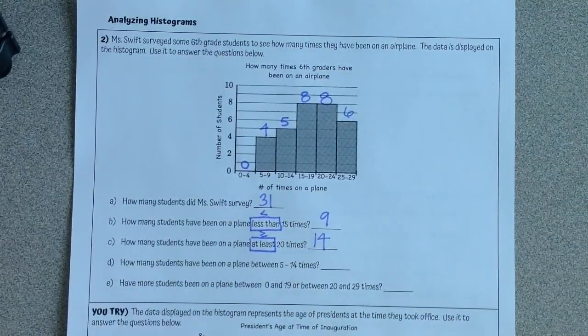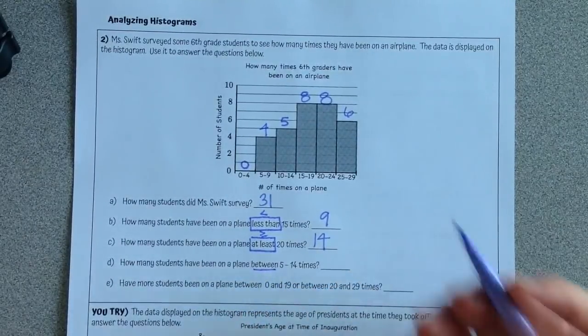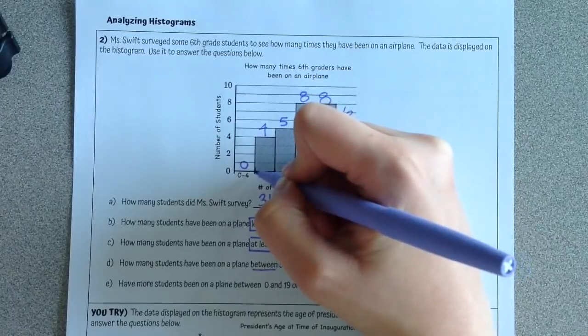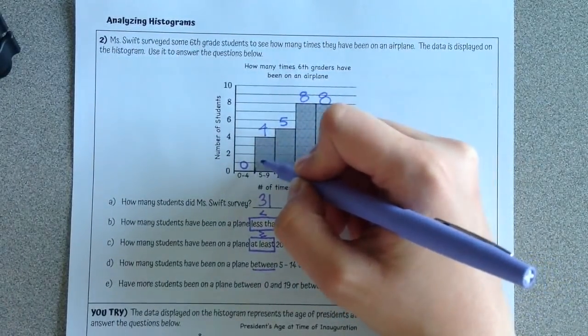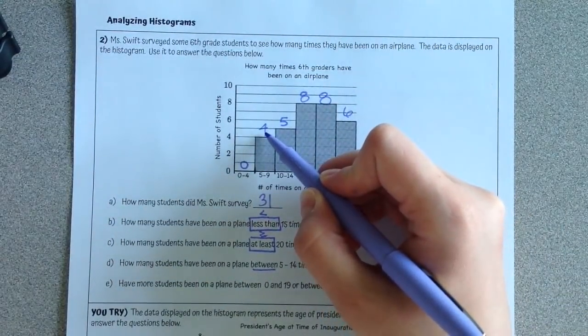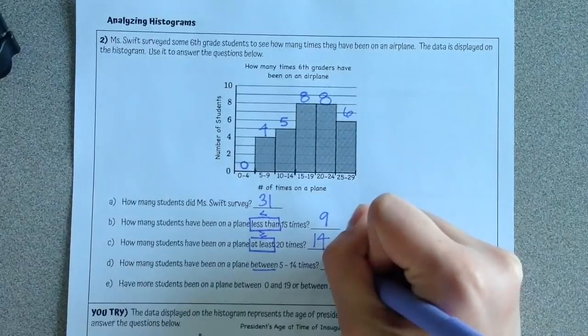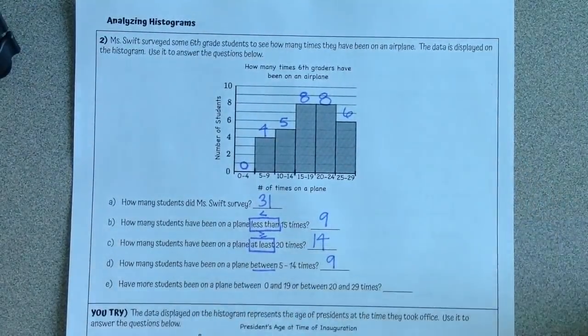D, how many students have been on a plane between 5 and 14 times? So I'm going to start here with my 5 and go up to my 14. So any student that falls right in between here would be included. So I'm going to add 4 plus 5. 9 students have been on a plane between 5 and 14 times.